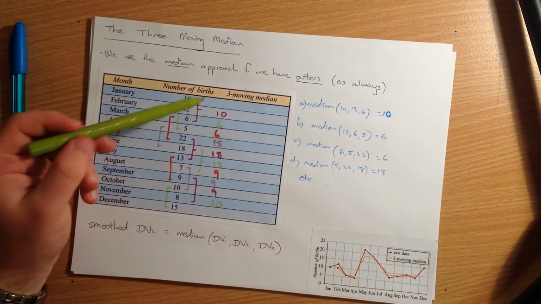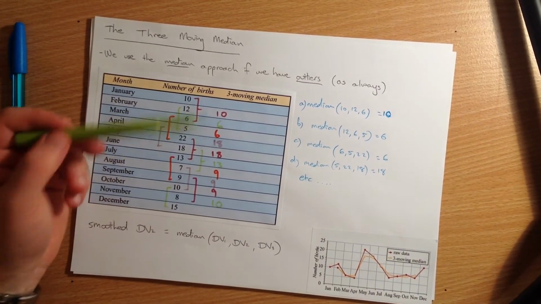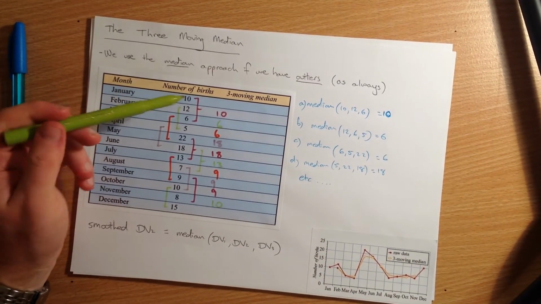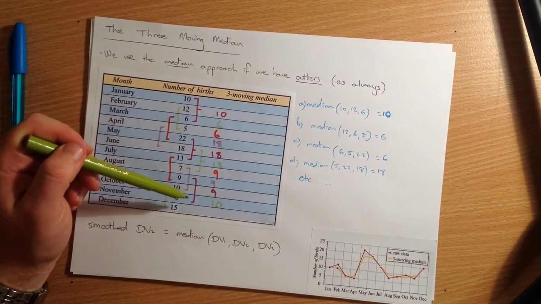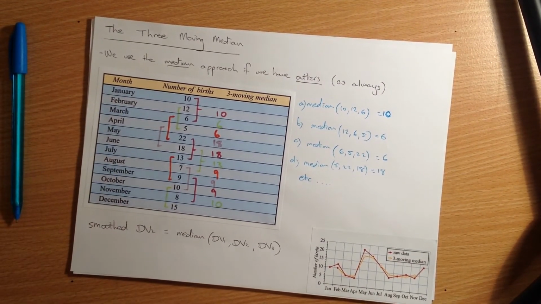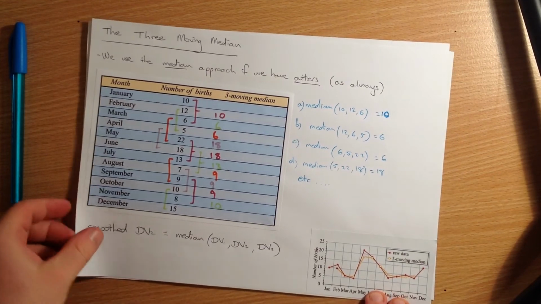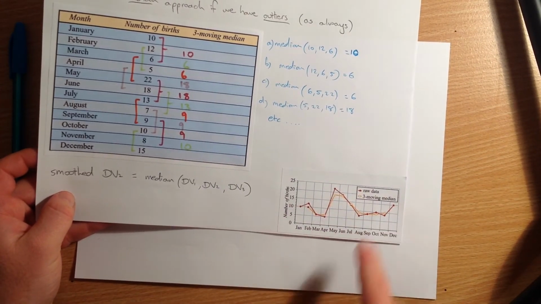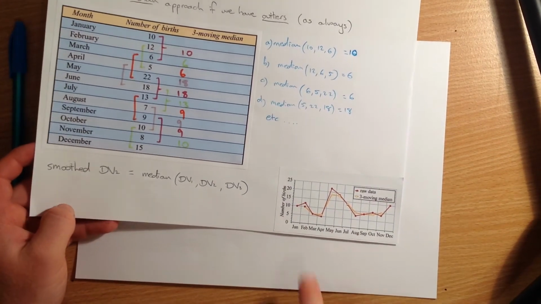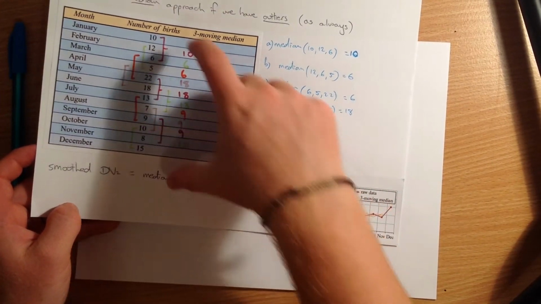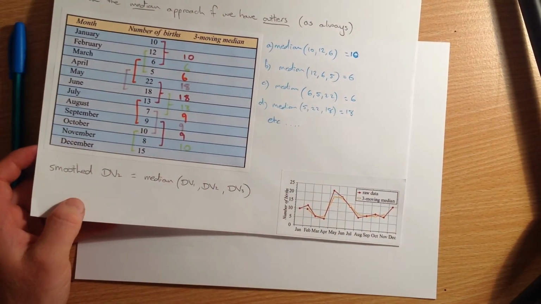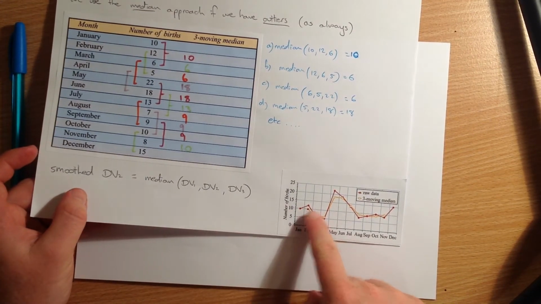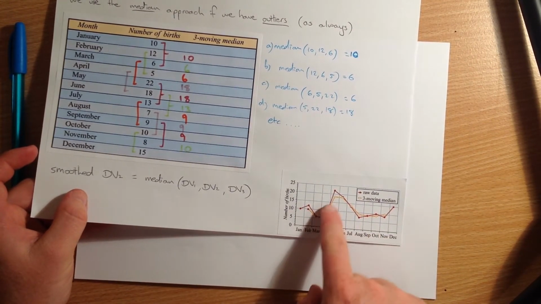So you can see again with the 3 moving median, just as what happened with the 3 moving mean, we've lost n pieces of data. So still we are shortening our data. Here's a graph of what that looks like here. So you can see we start off with the red, again that's our raw data before we did anything, and we had all the months, 12 months, and we lost 2 of the months, we lost January and December, so our data now only spans from February to November, but we have smoothed it out a bit.